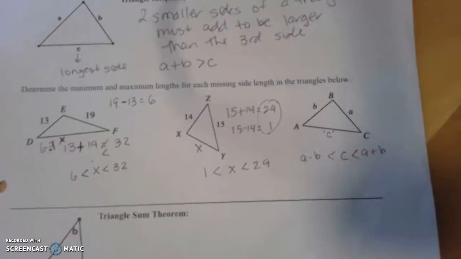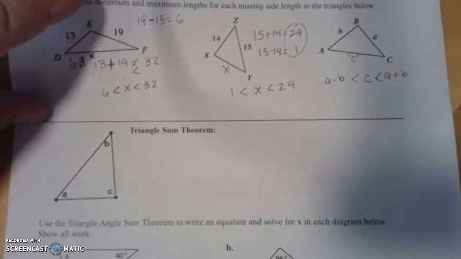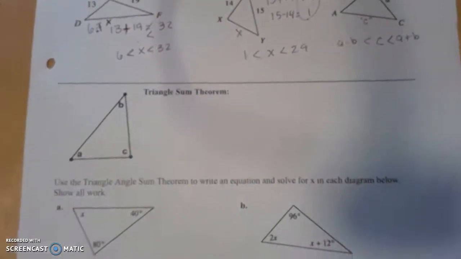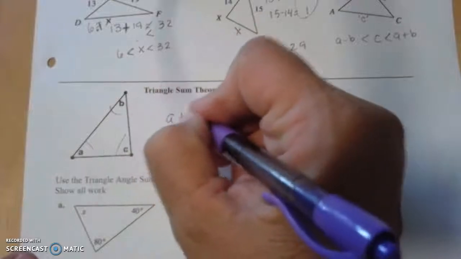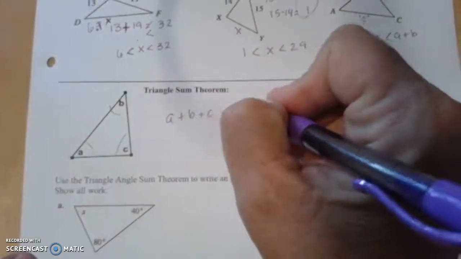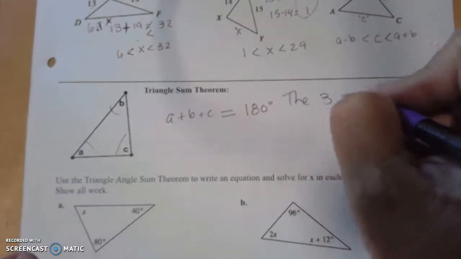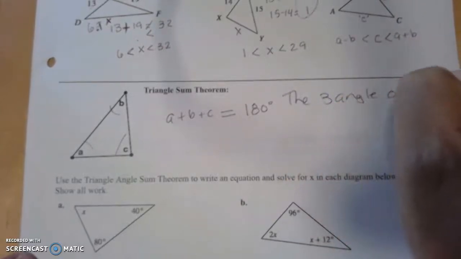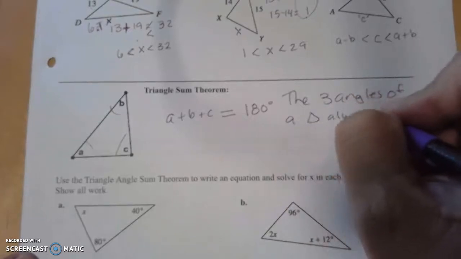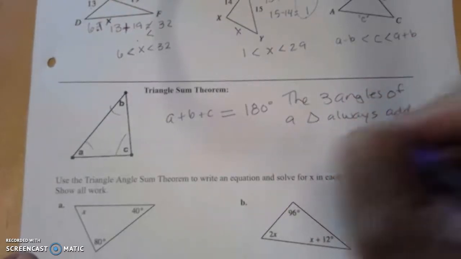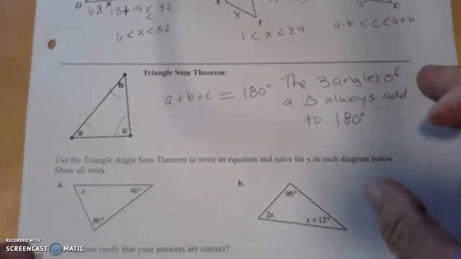All right, we'll practice on the next page, but let me teach you the second theorem. The second theorem says the triangle sum theorem. And what that means is that the three angles of a triangle, A plus B plus C, must always equal 180 degrees. Okay? The three angles of a triangle always add to 180 degrees. And that is the same for every triangle that exists.